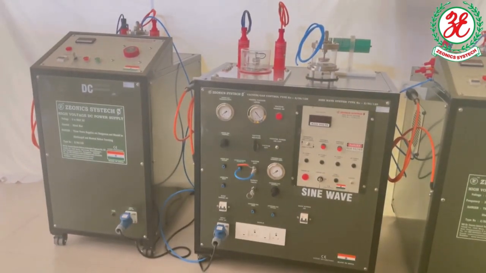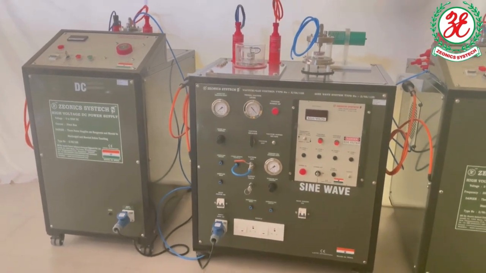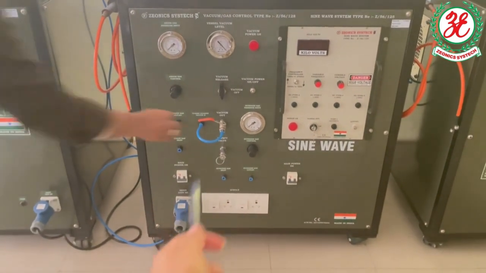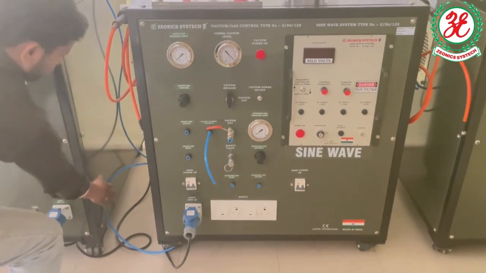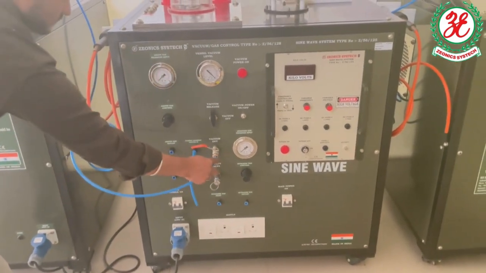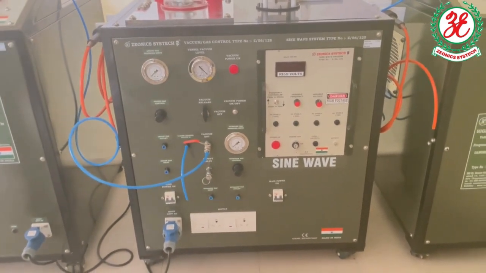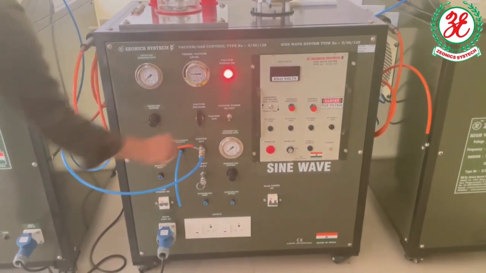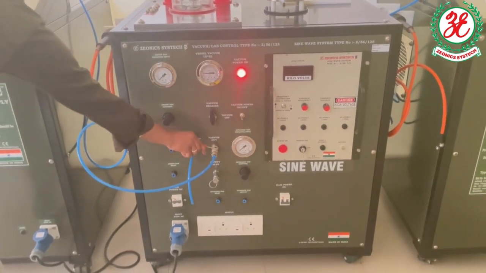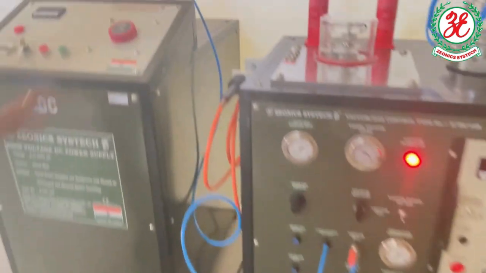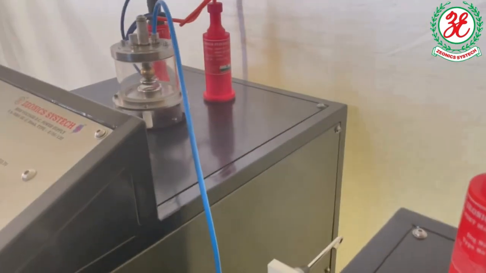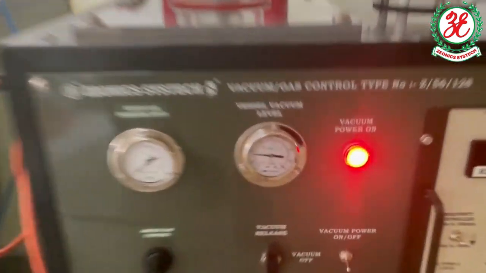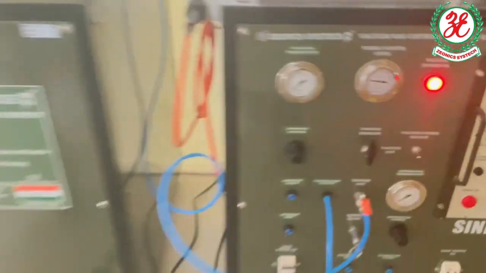Now we move on to the DC system operation. First, we change the tube to connect the plasma chamber of the DC system into the vacuum system. Power on the central system, start the vacuum and start evacuating the chamber. This chamber is housed on top of the DC system itself, and vacuum is being generated.